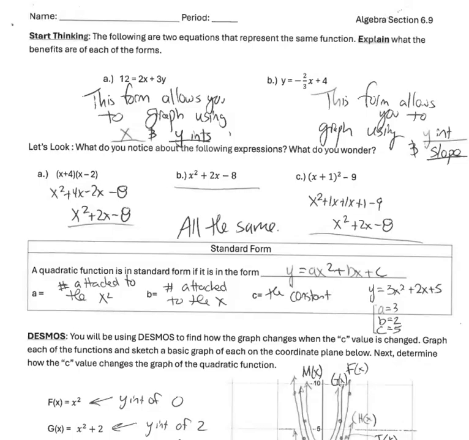Before we get into that, though, I wanted to remind you the start thinking part here says the following are two equations to represent the same function. Explain what the benefits are of each of the forms. So the first one is in standard form, ax plus by equals c form, and the other one is in slope-intercept form.